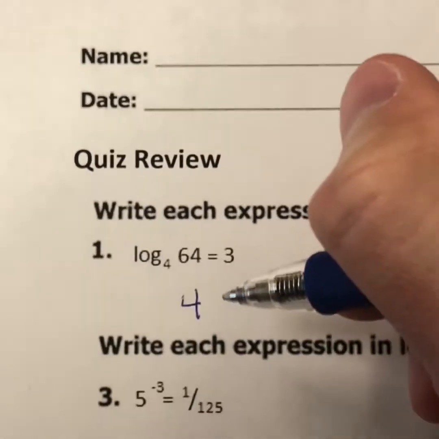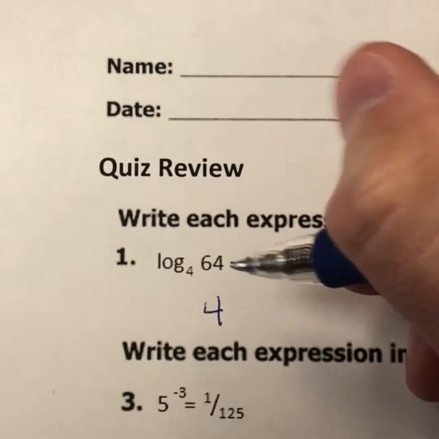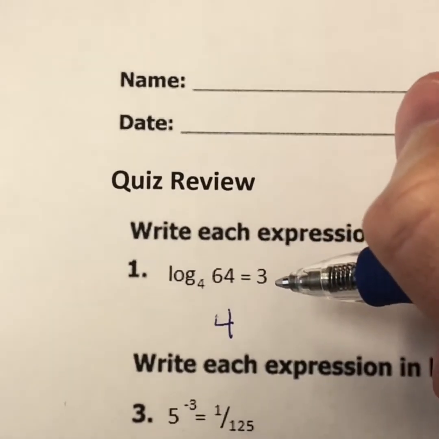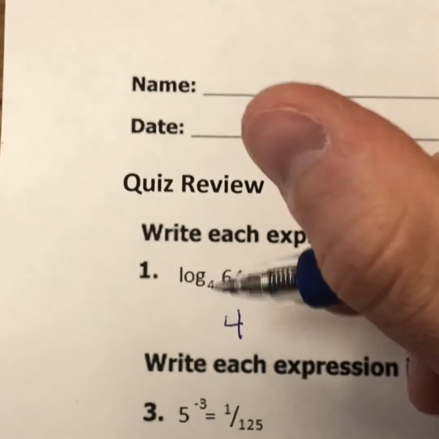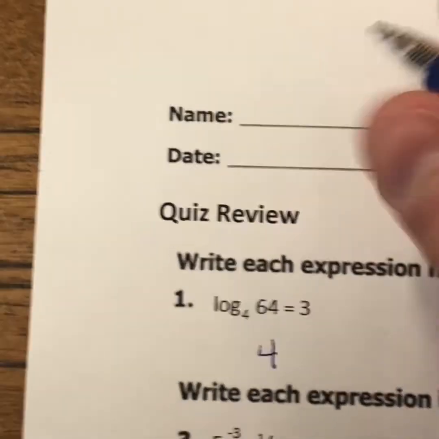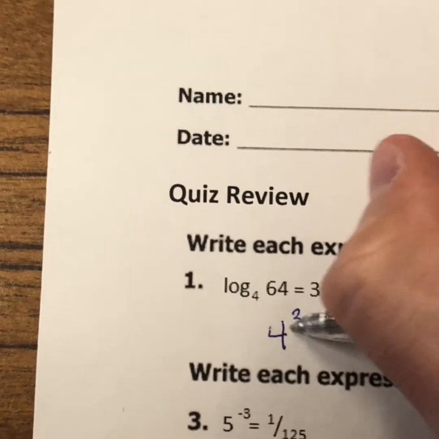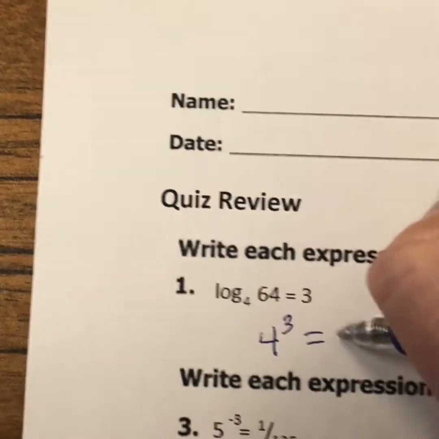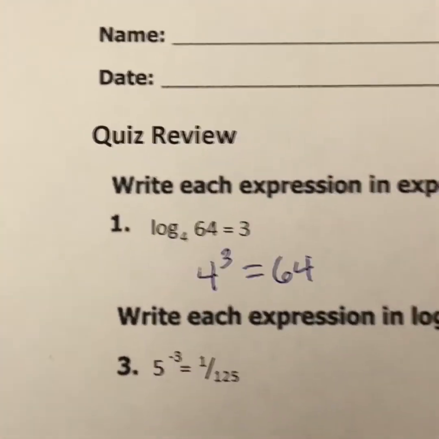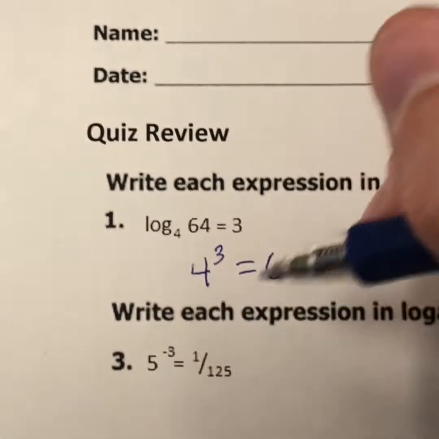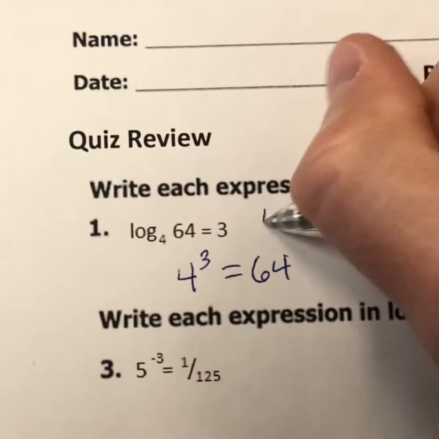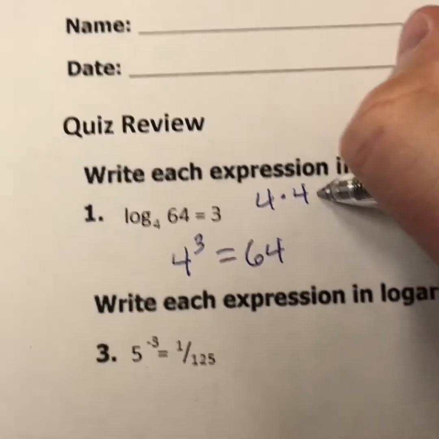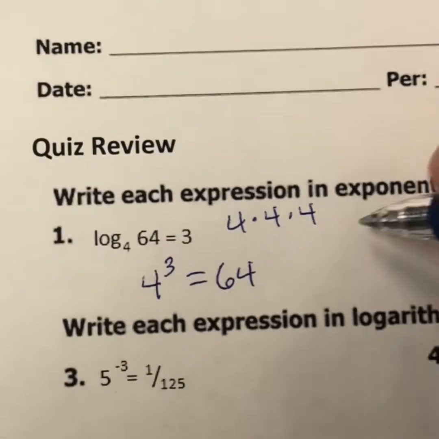An easy way to think about it is you are swapping these two numbers. The remaining two numbers, you're really just swapping their position. And the 4 gets raised to the third power. So the 3 becomes an exponent. 4 to the third equals 64. And hopefully that makes sense to you, because 4 to the third power is 64. 4 times 4 times 4, that equals 64.